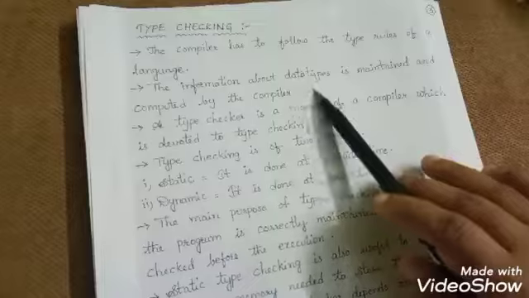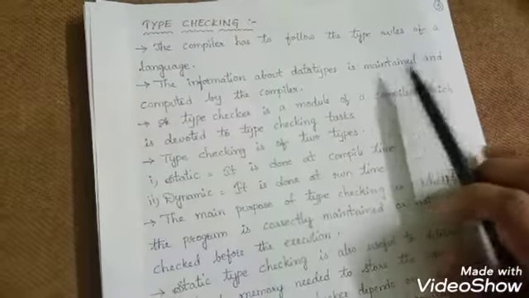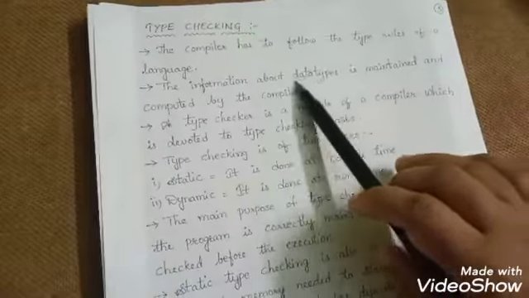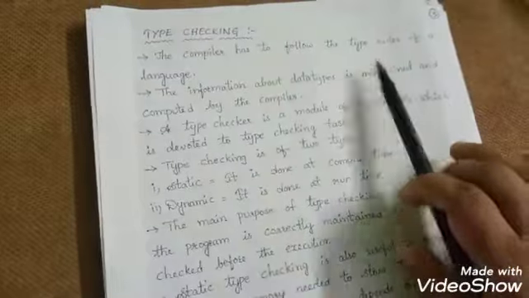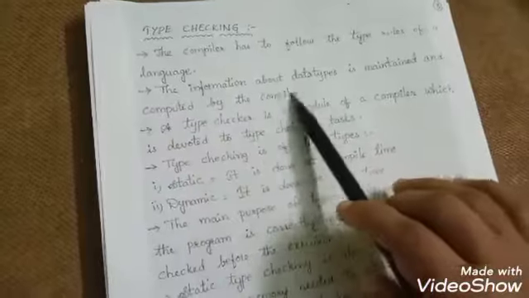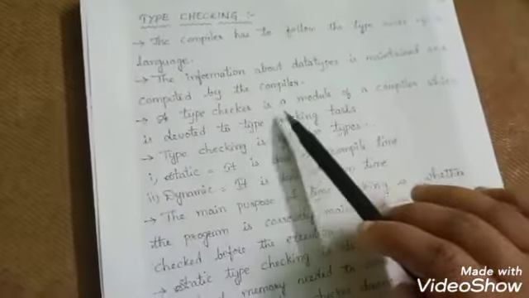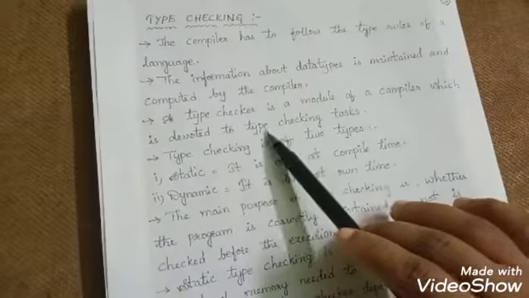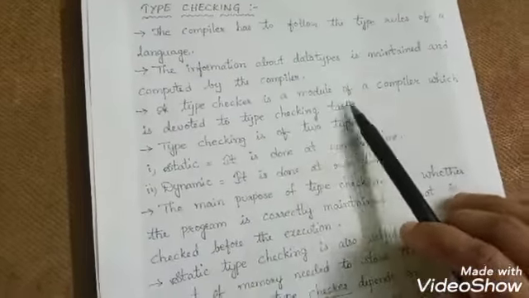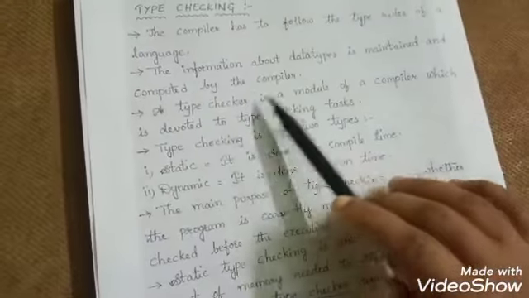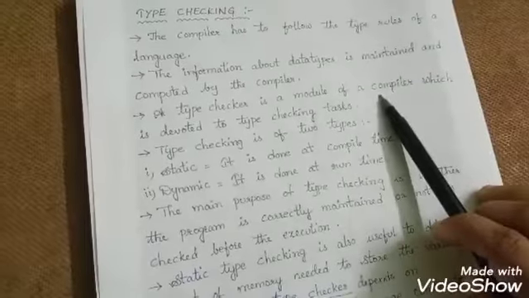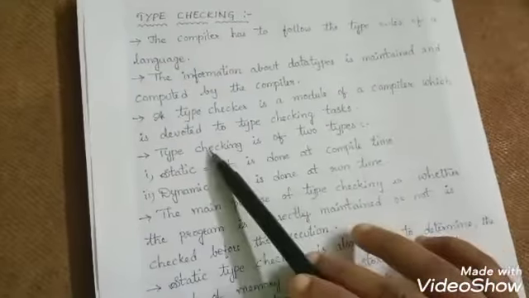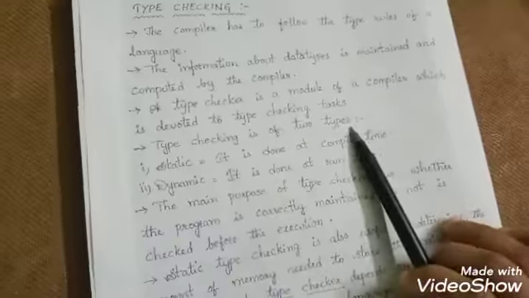The information about data types is maintained and computed by the compiler. A type checker is a module of a compiler which is devoted to type checking tasks. So a type checker is nothing but one of the modules in a compiler which is used for type checking tasks. In type checking we have two types.